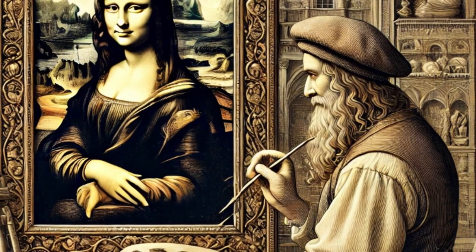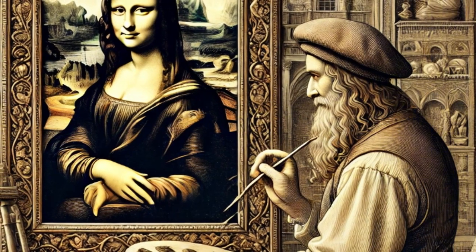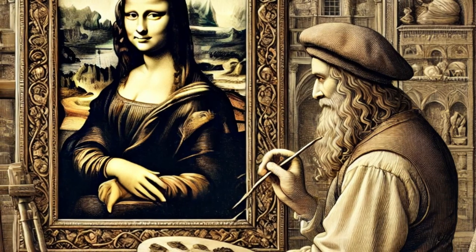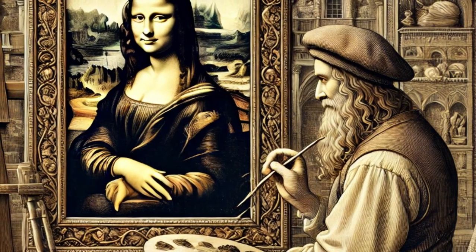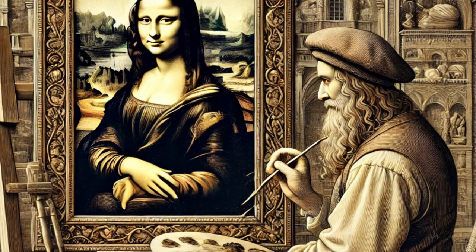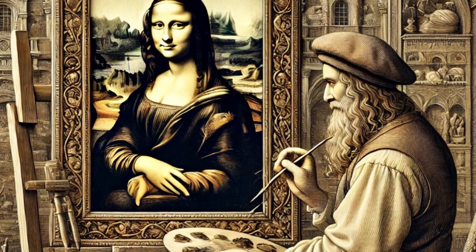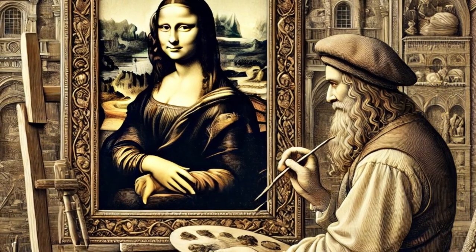Some believe she was Lisa Girardini, the wife of a wealthy merchant, while others suggest that the portrait may be a self-representation of Leonardo himself. Whatever the truth may be, the Mona Lisa continues to intrigue art lovers and historians alike.